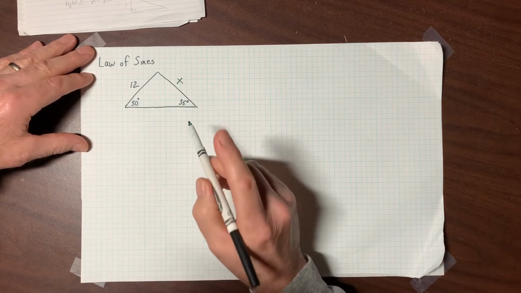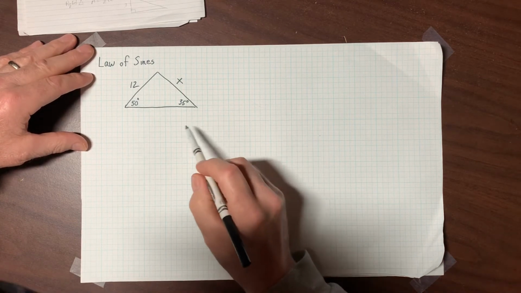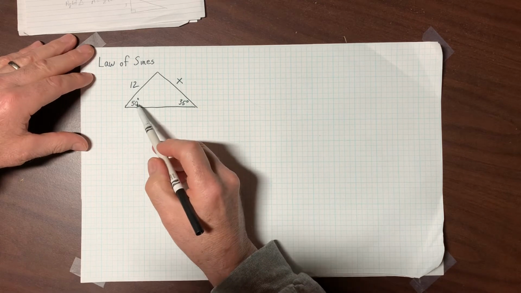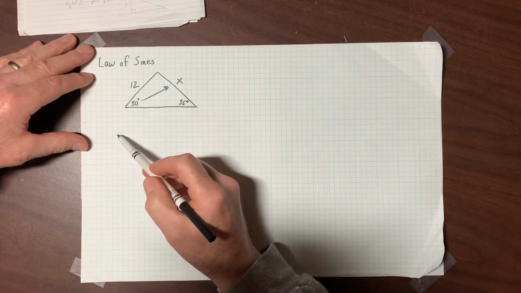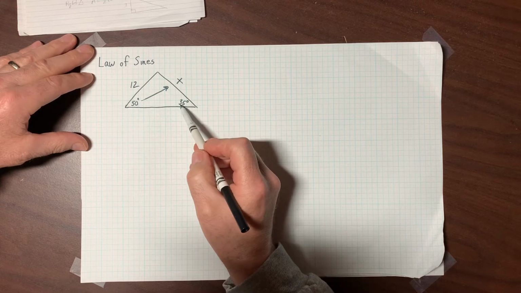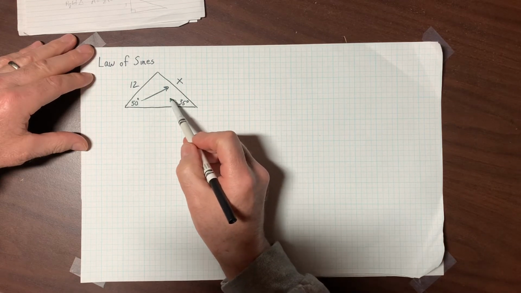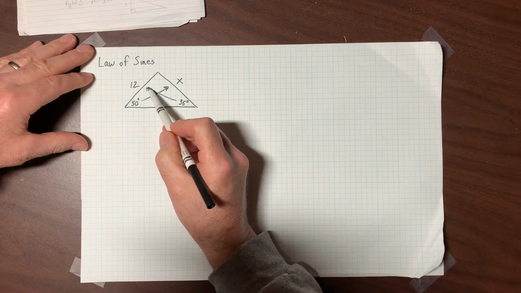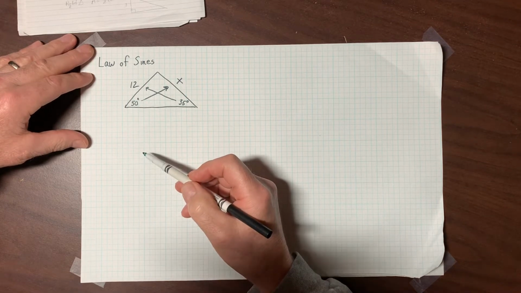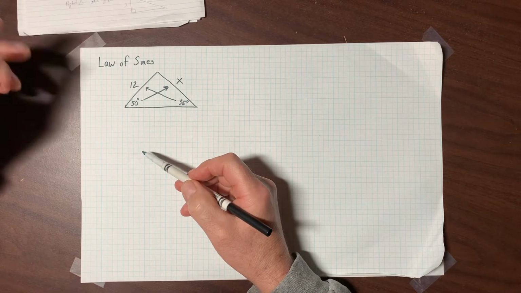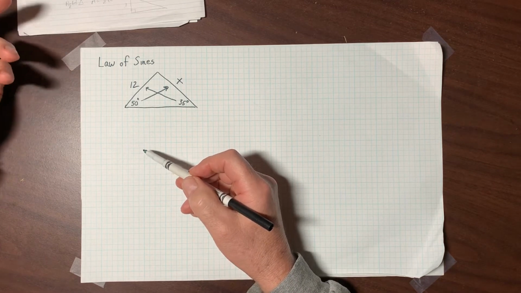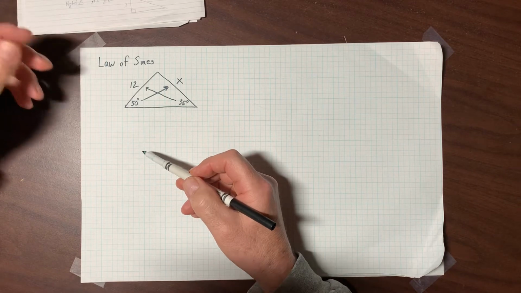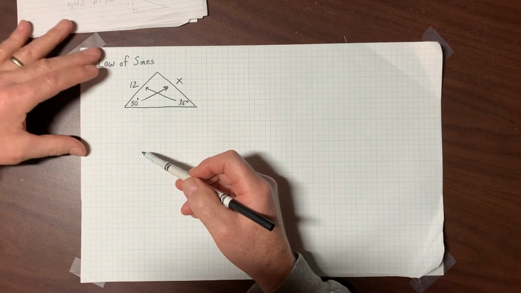The law of sines simply says that the ratio between the sine of an angle and the side that's opposite that angle is the same as the ratio between the sine of any other angle and the side that's opposite that angle. So using the law of sines simply involves setting up a proportion, cross-multiplying for whatever unknown you're looking for.